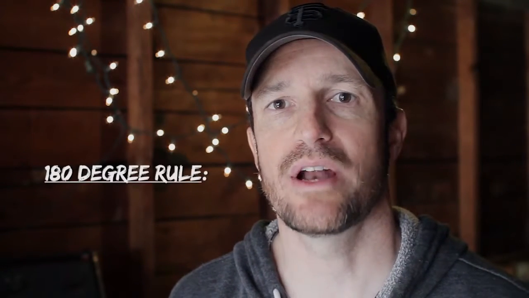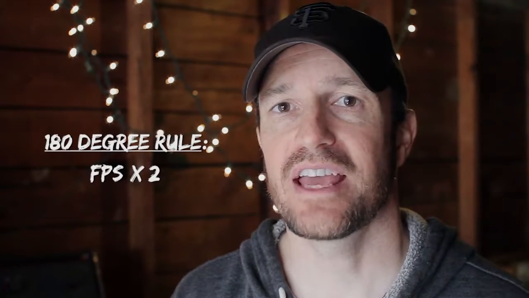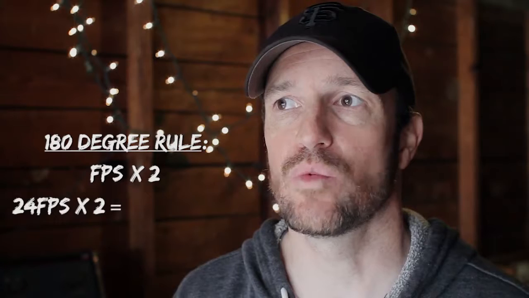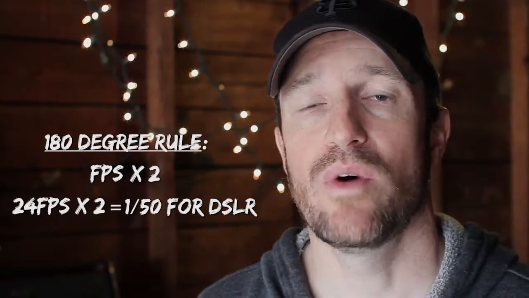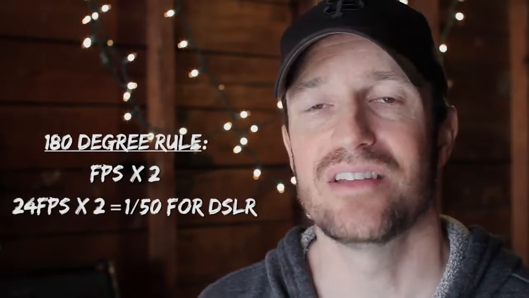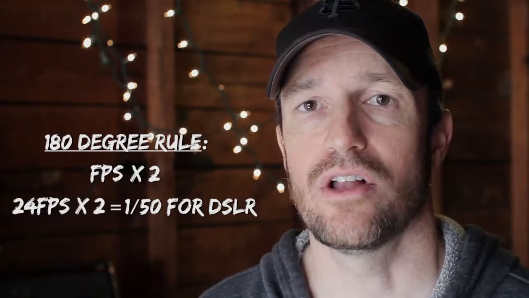So when you set your shutter speed in your camera, there's a general rule called the 180-degree rule. And that just says whatever your frame rate is, you double that. And so in this case, we're doing 24 frames a second, so we're using 1/50th of a second on our shutter speed. And while 1/50th of a second is not exactly double, it's close enough. And that's as close as we can get on this DSLR, which is the 60D. So whatever your frame rate is, double that and put your shutter speed as close as you can to being double of your frame rate.